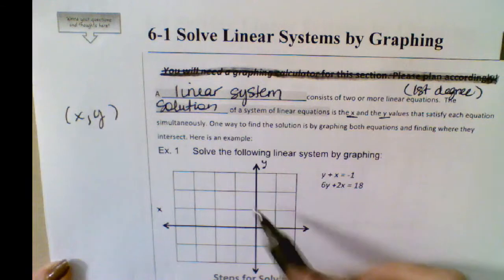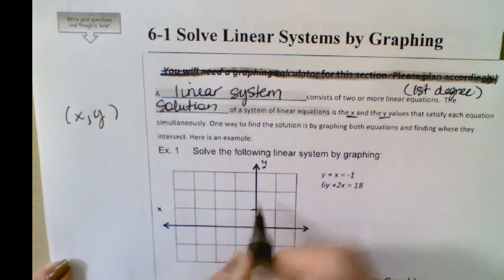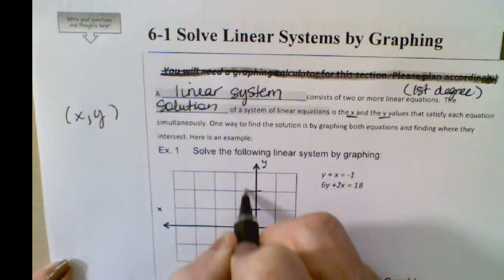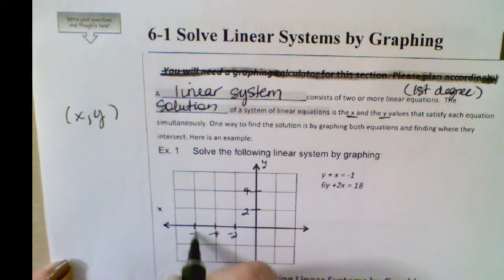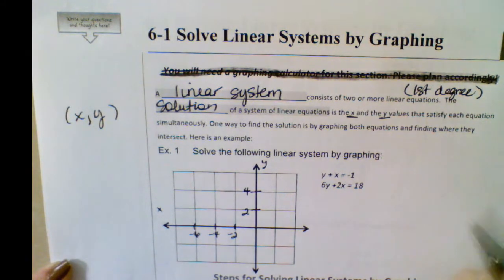Before you start graphing this equation, I want you to go ahead and we're going to count these by twos. -2, -4, -6. That will work out much better, won't it, Ray? One of my little freshies, Ray, is helping me do my notes today.